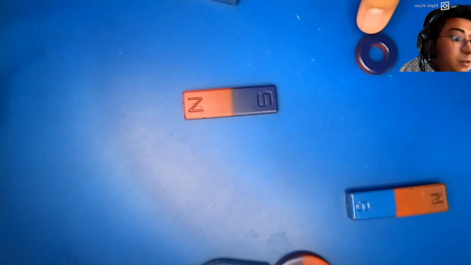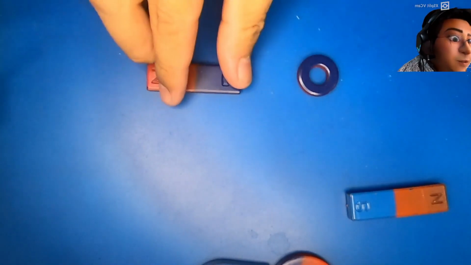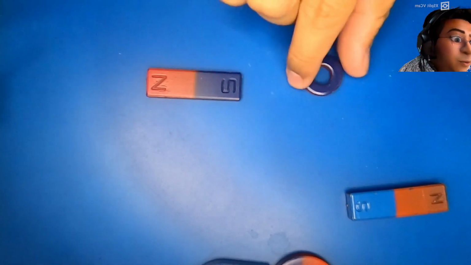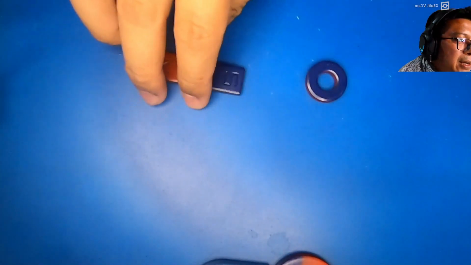It's the same thing with this. This is blue and this is red. So blue and blue are like poles. So if I try to stick it there, it will move away.